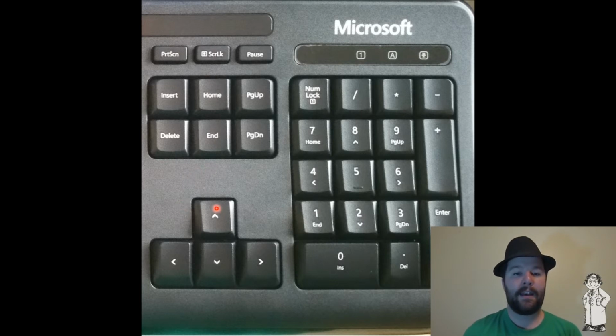Down below that, we have the arrow keys. These can be used for lots of different things. They're used for scrolling or moving the cursor one character at a time if you're in a word processor.